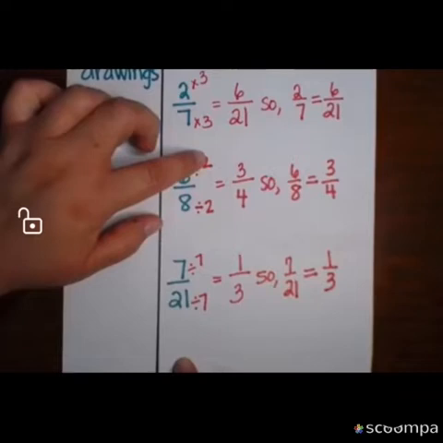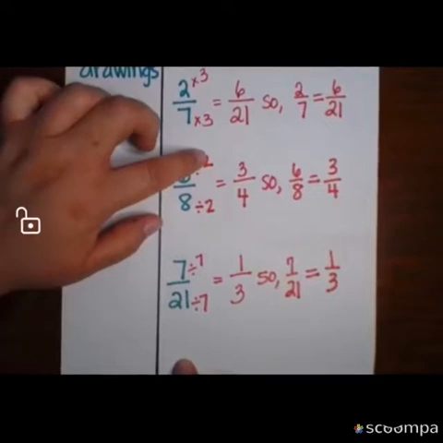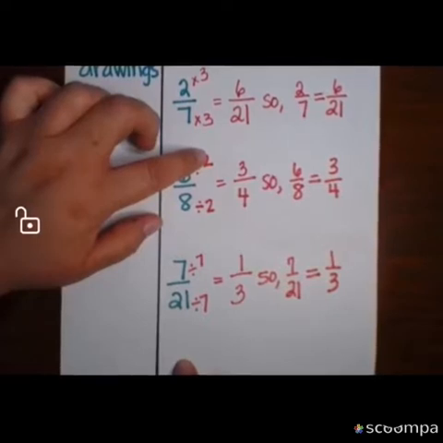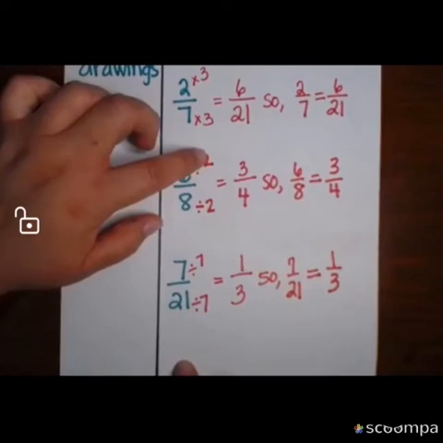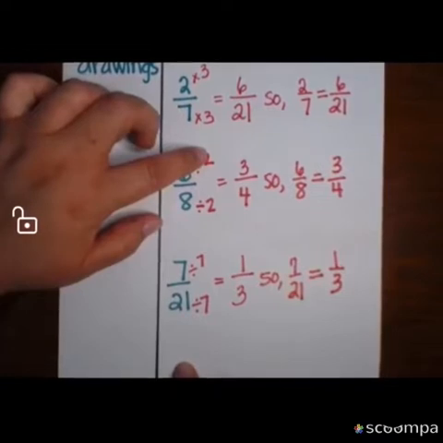So 6 over 8 equals 3 over 4. And 7 over 21, I want to simplify the fraction, so divide by 7. 7 divided by 7 equals 1. 21 divided by 7 equals 3. So 7 over 21 equals 1 over 3.